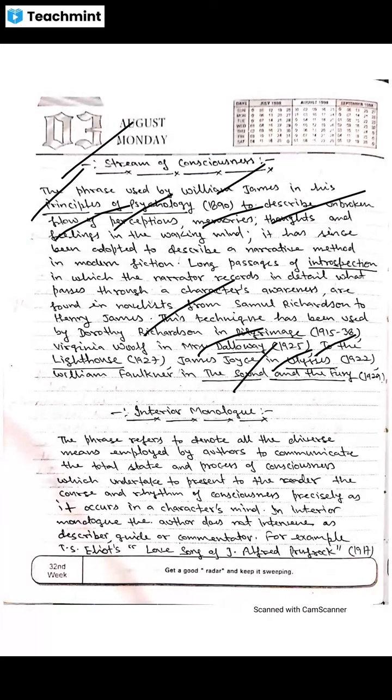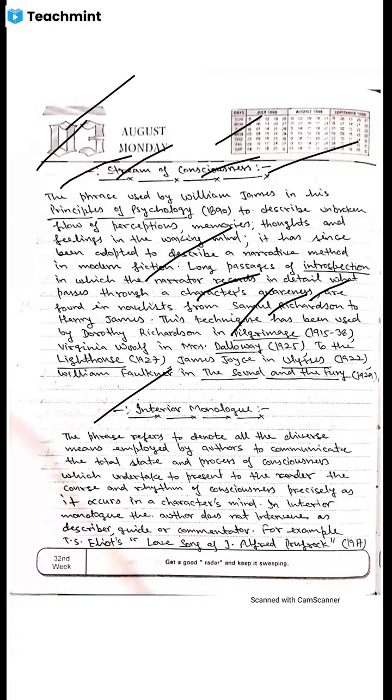So there is a point which we can understand. These are very significant points which I am discussing with you, because in short answer type questions, inshallah, you will get these things. Interior monologue. The phrase refers to denote all the diverse means implied by the authors to communicate the total state and process of consciousness.